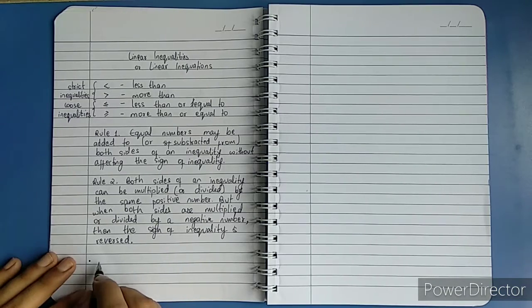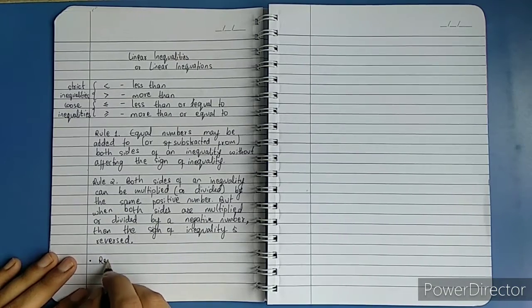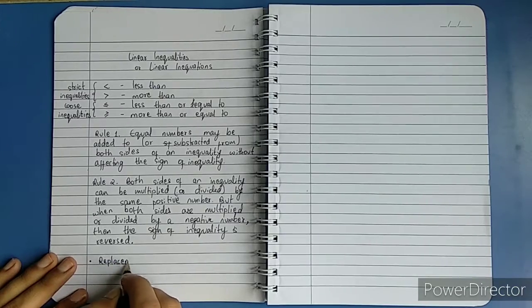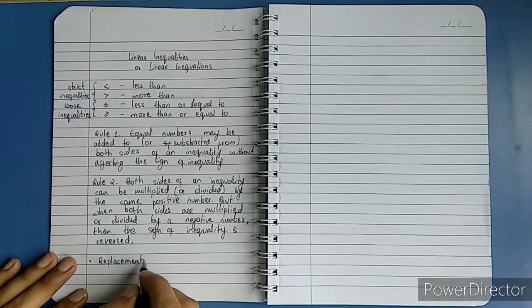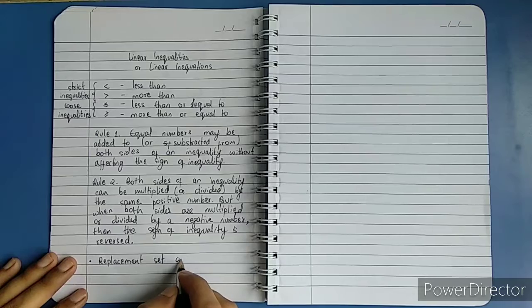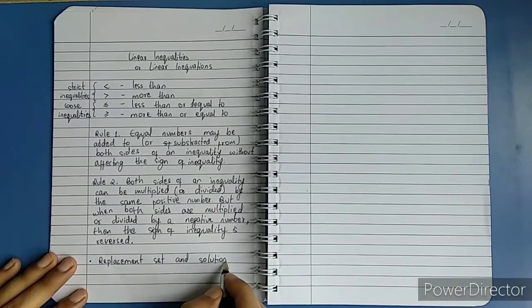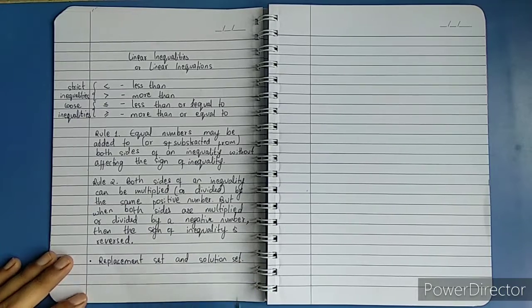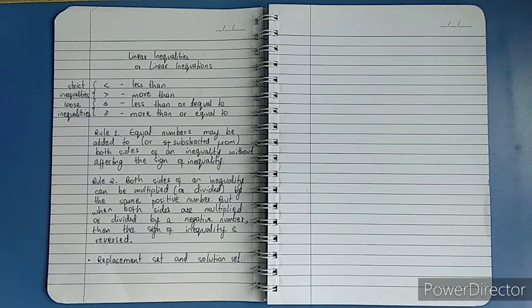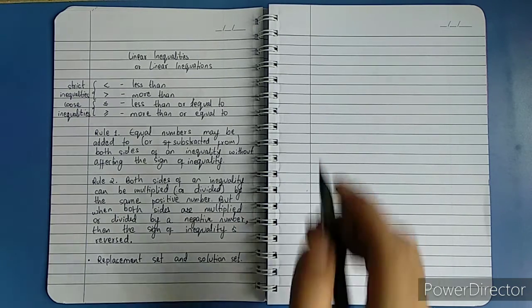And another concept that you need to remember is the replacement set and solution set. We are going to understand this also in the questions itself.